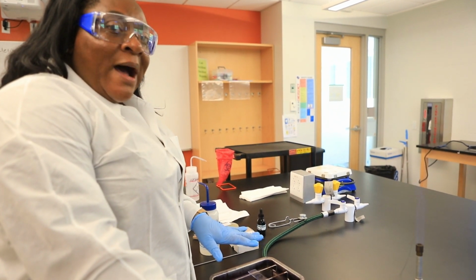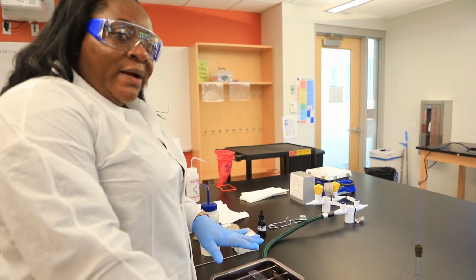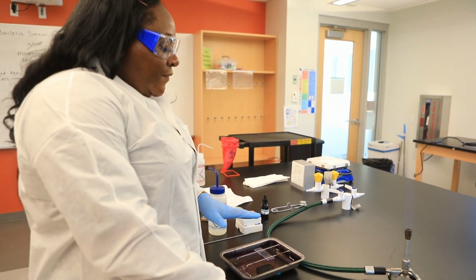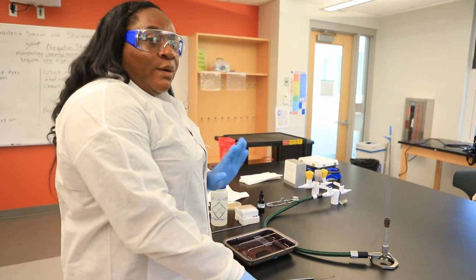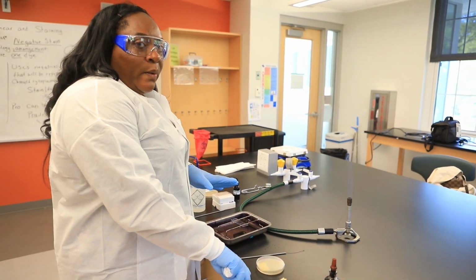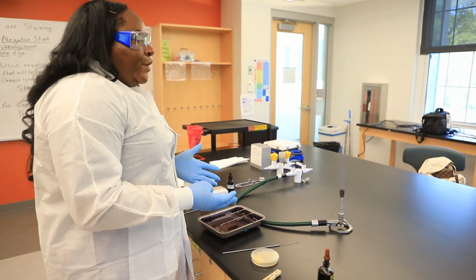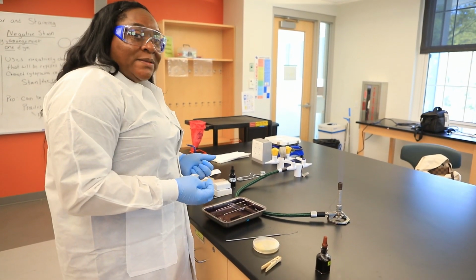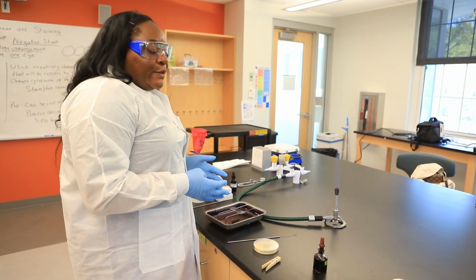And which power was the oil immersion lens? Remember, it's 100 times objective, and that's the one you can apply oil to. That's the only objective lens you can apply oil to. And that'll allow you to get a real nice crisp image of your actual cells.